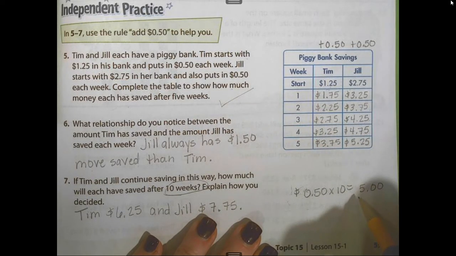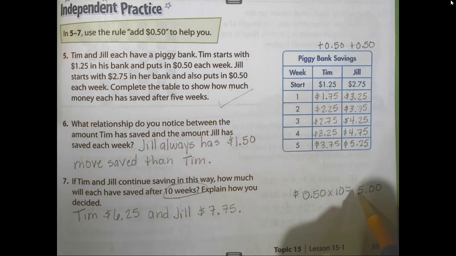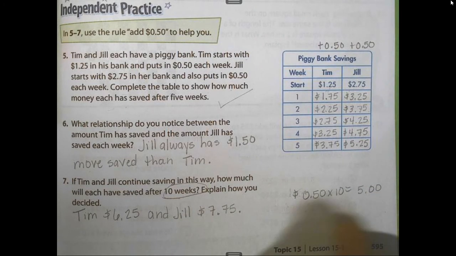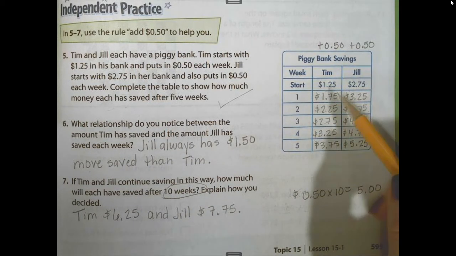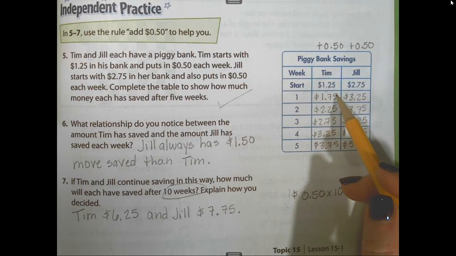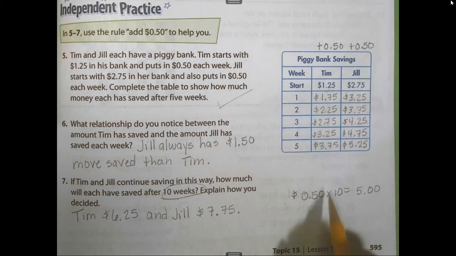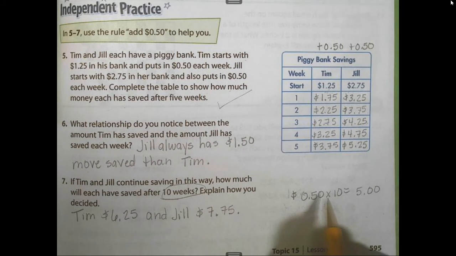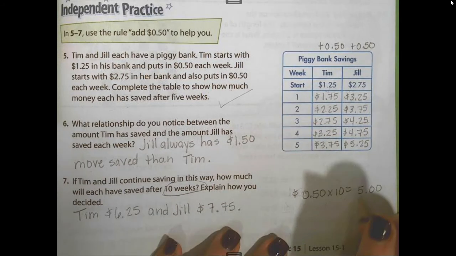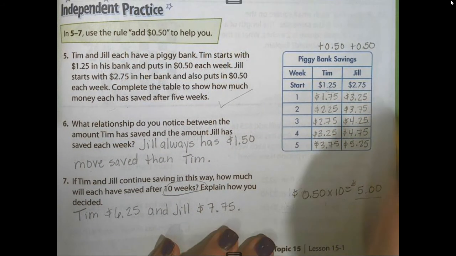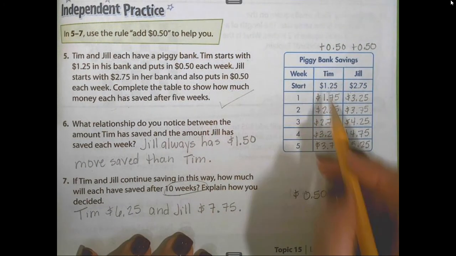So I am going to add $5 to the starting amount of each person, okay? Because over a 10-week period, they're getting 50 cents saved a week. So 50 cents times 10 means that each child saves $5 in addition to what they started with.